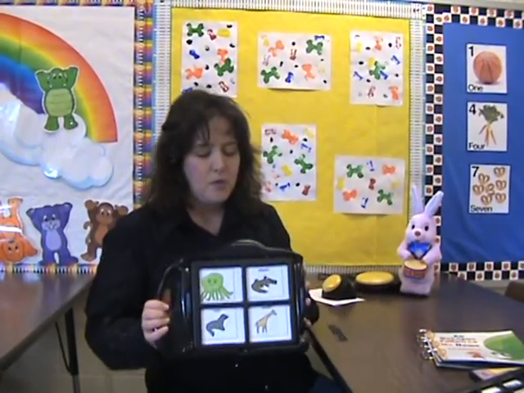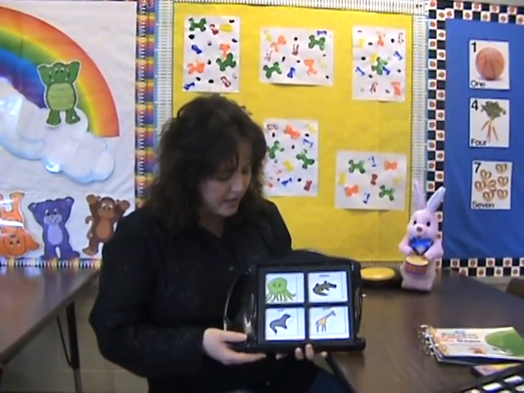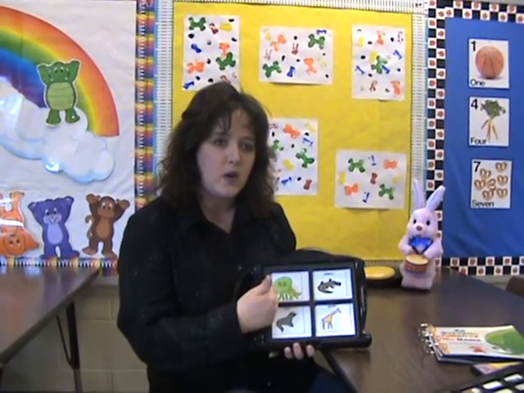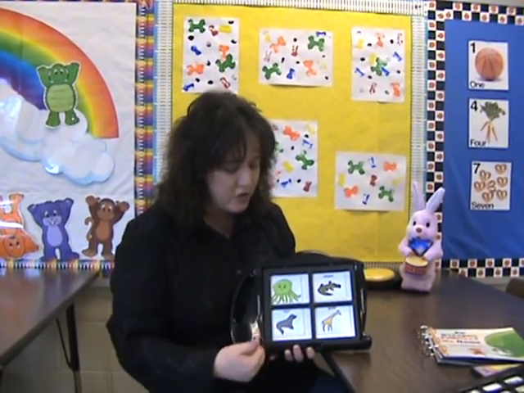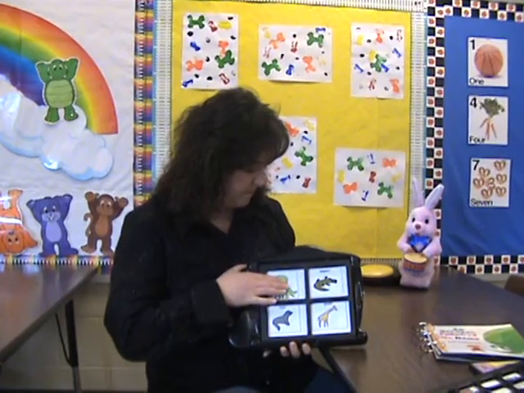Then I have the same exact corresponding pictures programmed onto my 7-level communicator. After we read the story, we go through the pictures again and we retell the story.